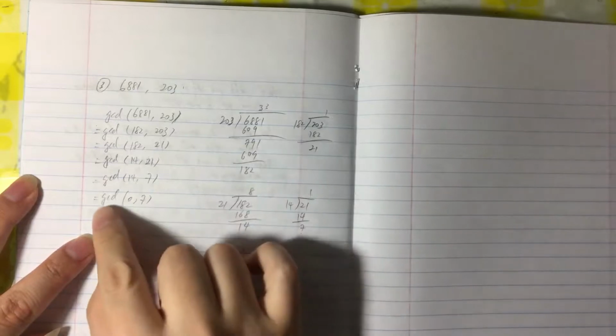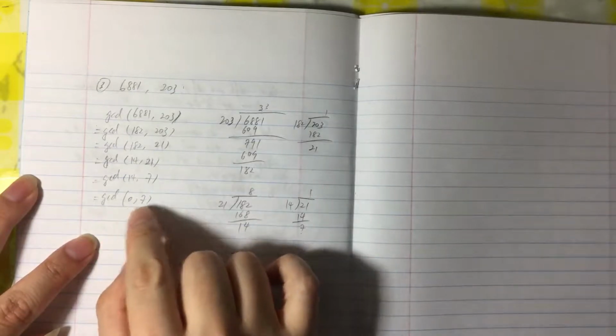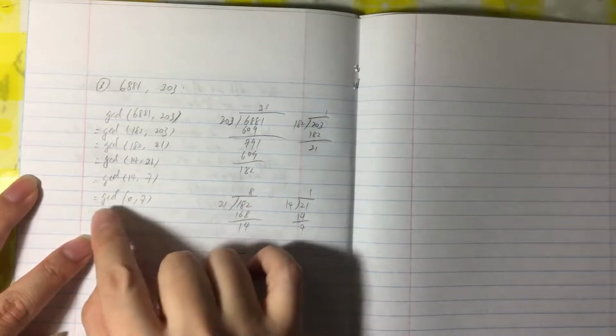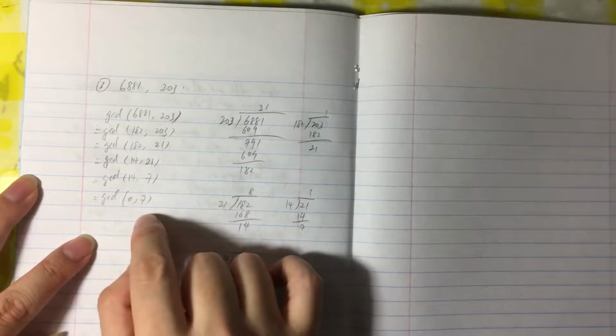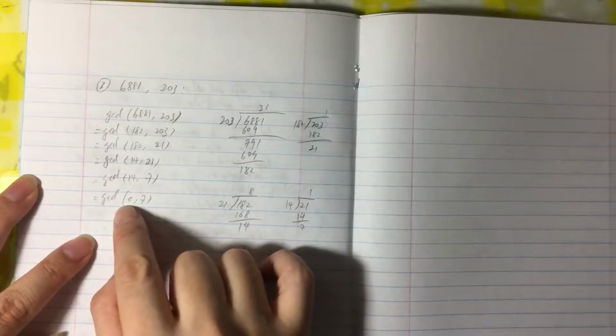I can replace the larger number with a remainder. Replace the dividend with a remainder. I get 0, 7. The greatest common divisor of 0 and 7 is 7. The greatest common divisor of 0 and 7 is 7 because every number is a divisor of 0.